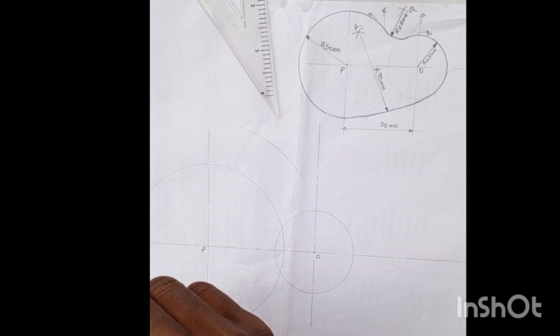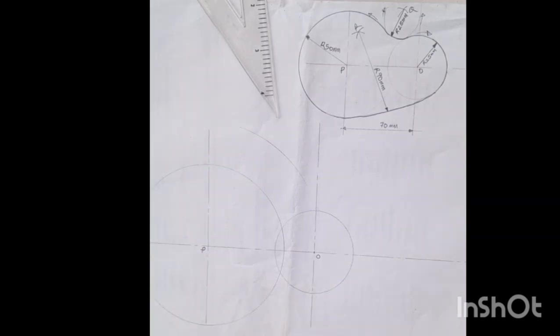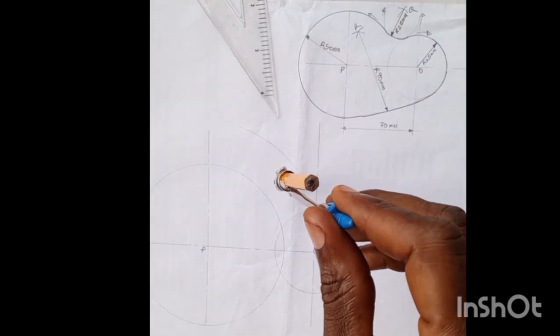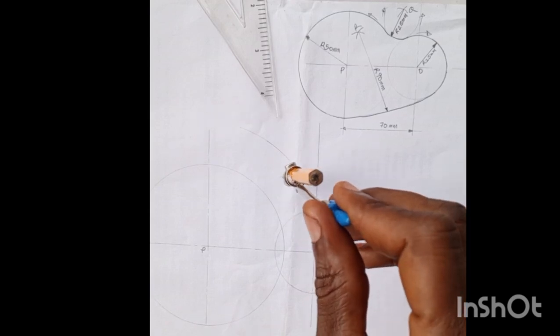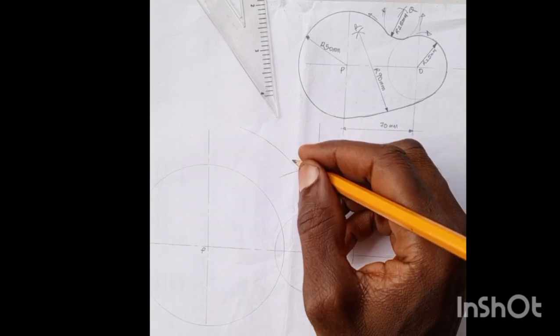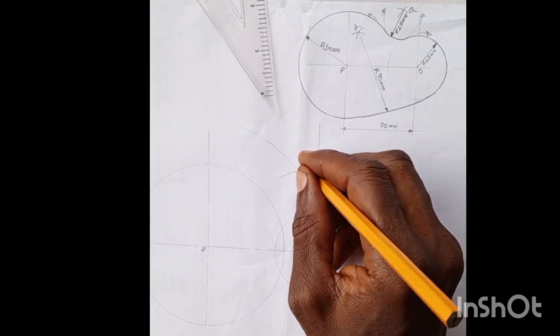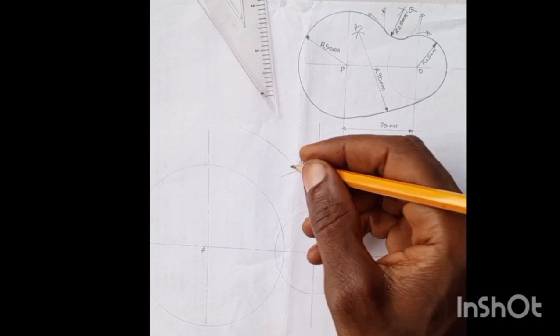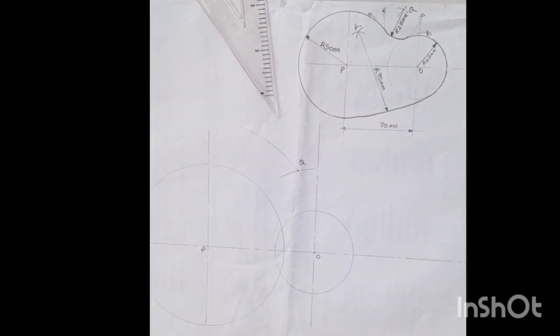Make sure you measure accurately. Take your time. Right, so this is my 50. So where's my center? Because this arc is connected to the smaller circle, I'm going to use the smaller circle as my center and draw that arc to intersect the previous one at point what? Point Q. So the point where the two arcs meet here is my point Q.